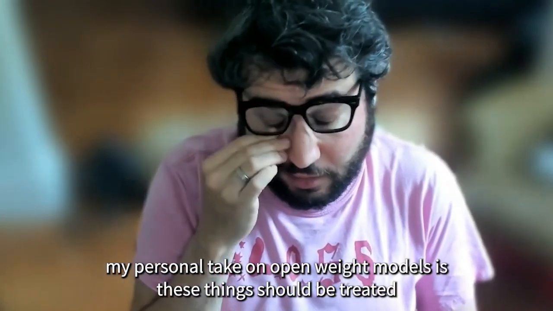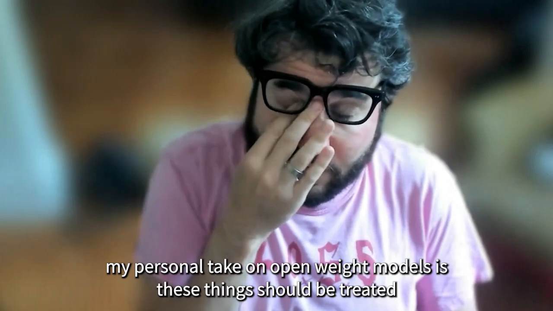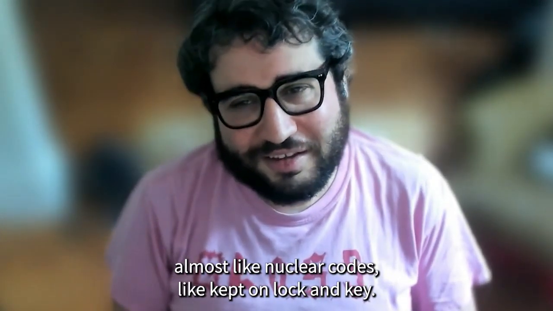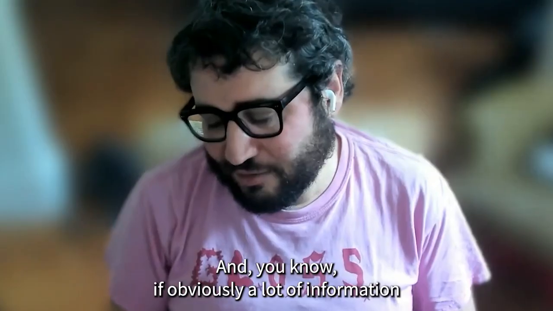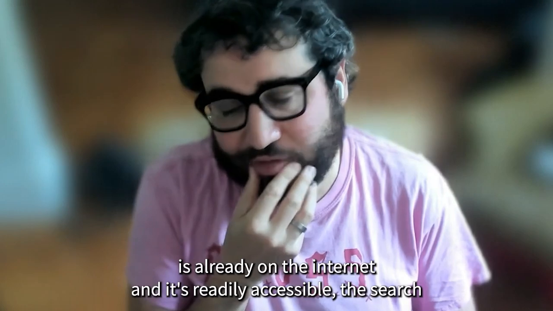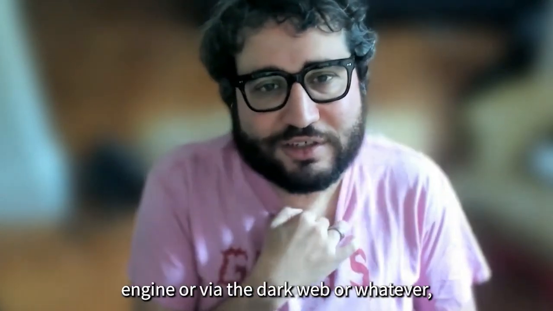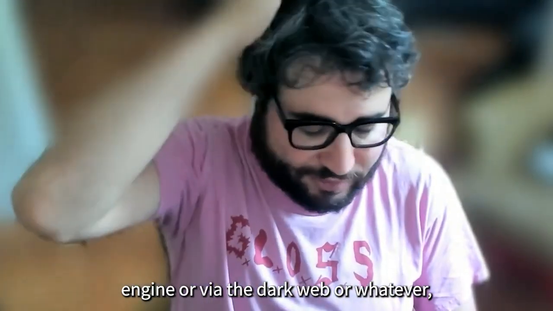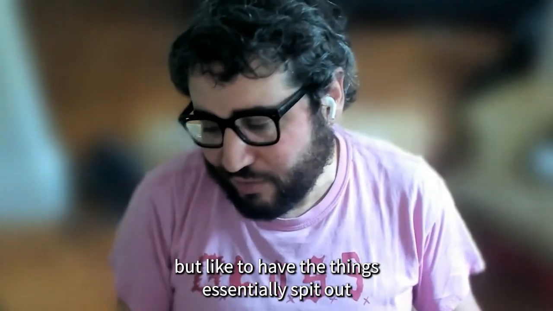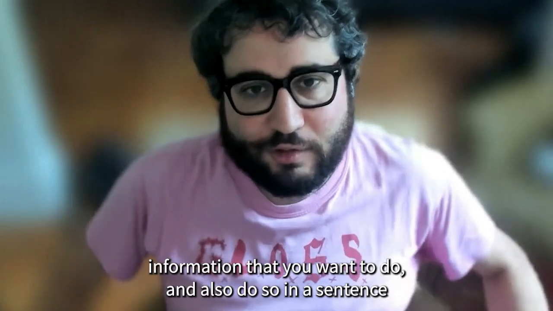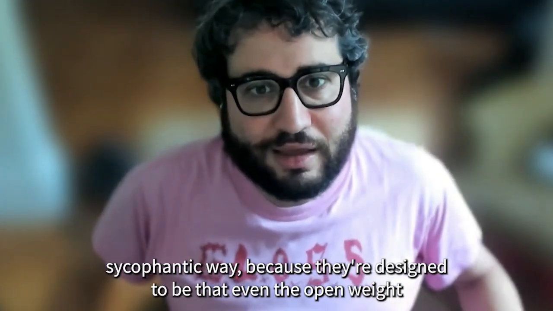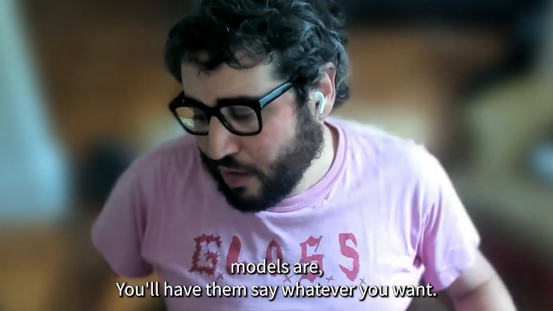My personal take on open weight models is these things should be treated almost like nuclear codes, kept behind lock and key. Obviously a lot of information is already on the internet and readily accessible via search engine or the dark web or whatever, but to have these things essentially spit out information that you wanted, and do so in such a sycophantic way because they're designed to be that. Even the open weight models are.